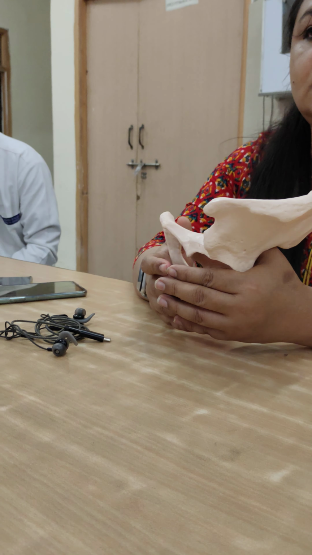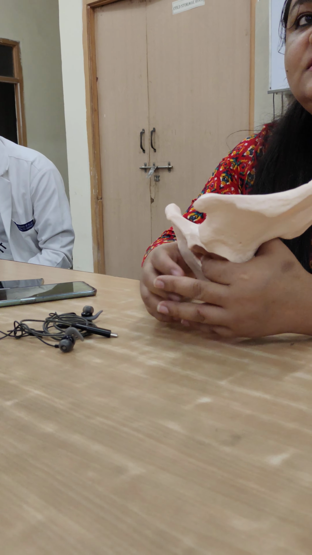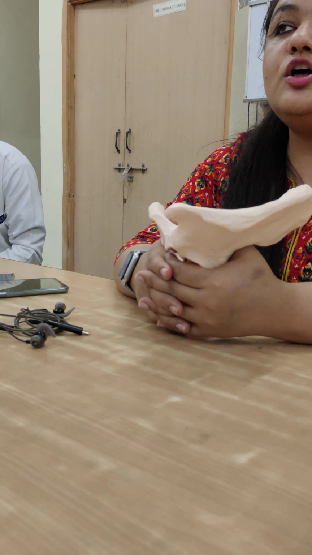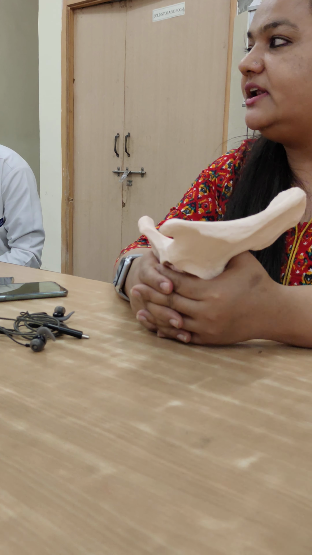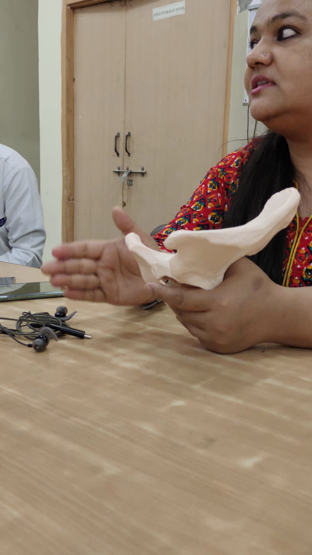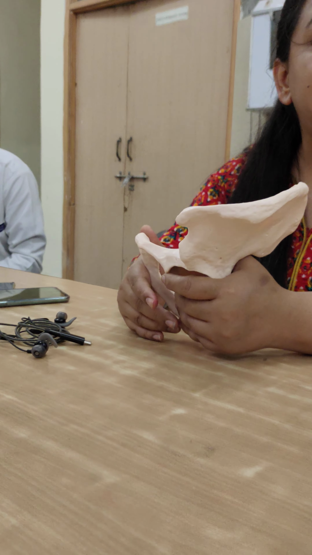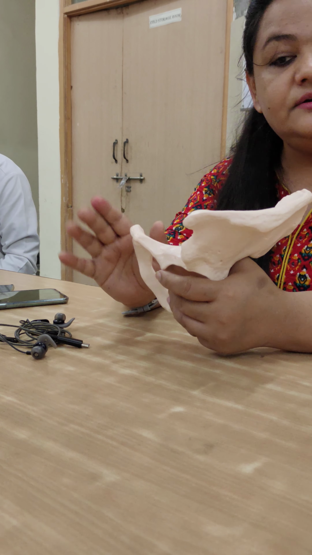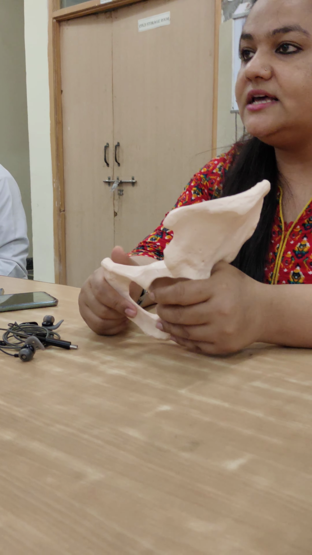No, it is not a fibrocartilage. Symphysial joint. All the symphysial joints are in the category of... symphysial joints means they are in the midline. All the joints in the midline are in the category of secondary cartilaginous joint. Clear? Yes, ma'am. So this is a secondary cartilaginous joint.